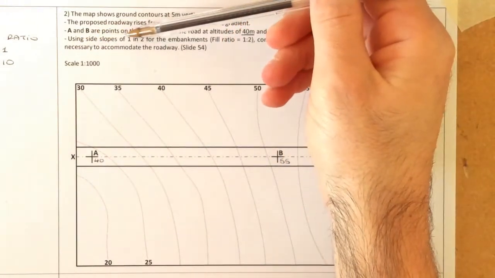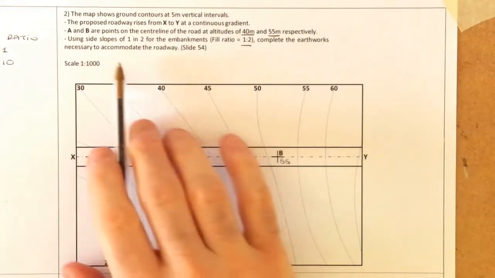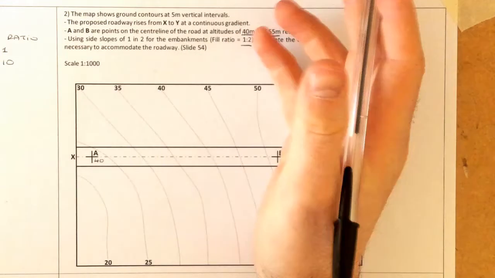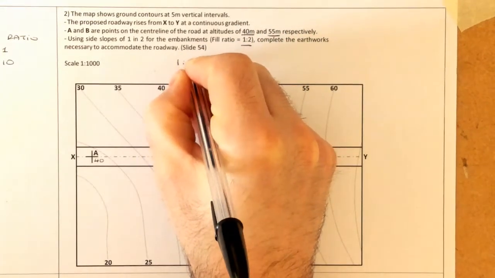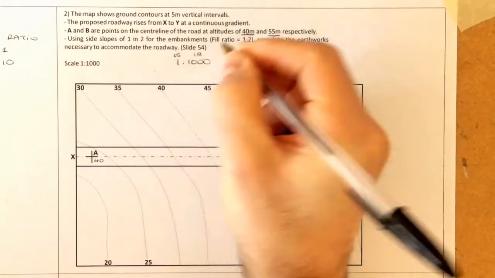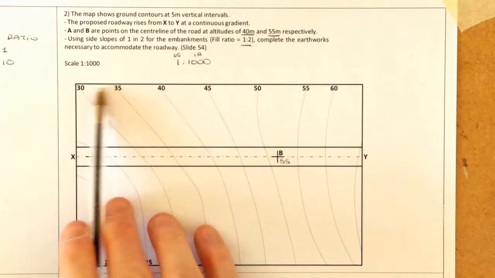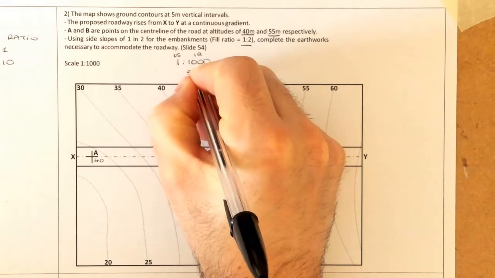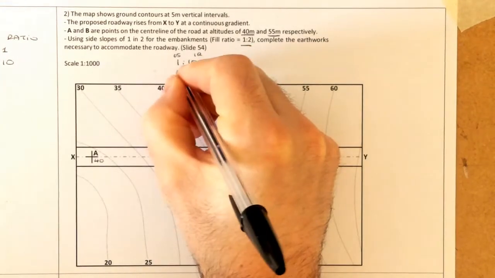Using side slopes of 1 in 2 for the embankment, so our fill ratio is 1:2. Complete the earthworks necessary, okay, and our scale is 1:2000. So as always with our scale, like in the last question there, 1 millimeter on my sheet equates to 2000 millimeters in reality. We want to work up to 5 meters difference in between them. So what do I multiply this by to make 5 meters? Well, I multiply it by 5 to make 5000 millimeters. Therefore, I have to multiply what's on my sheet.